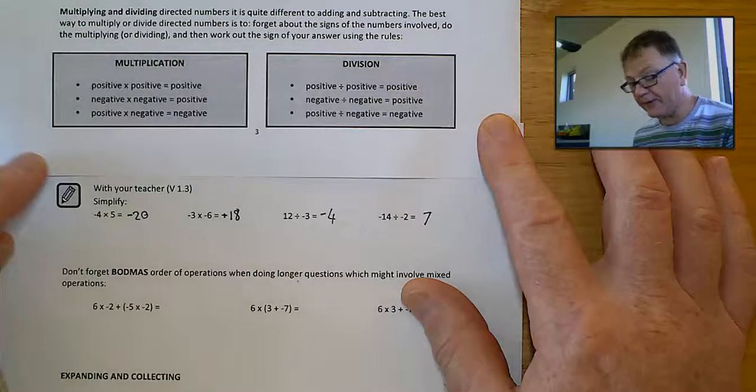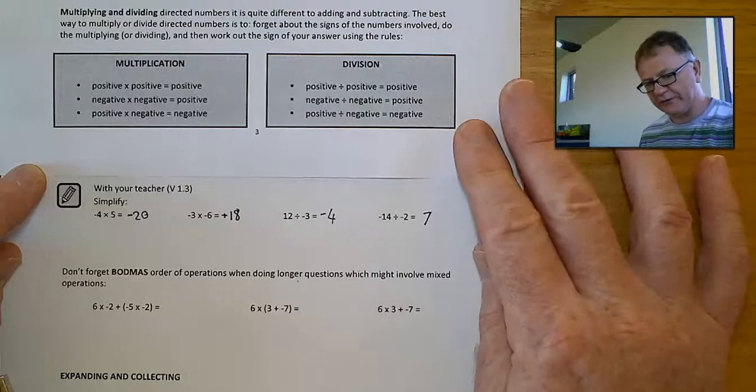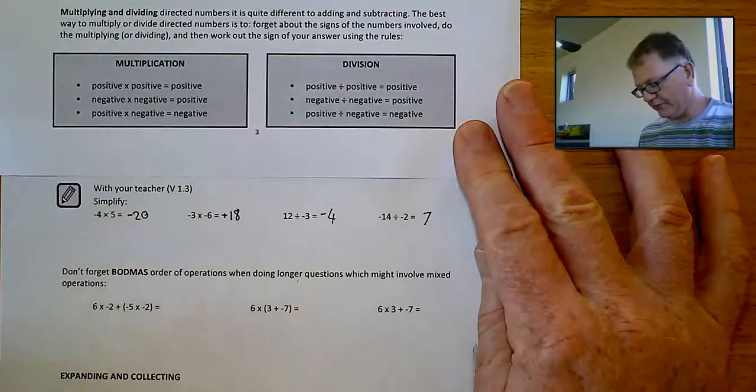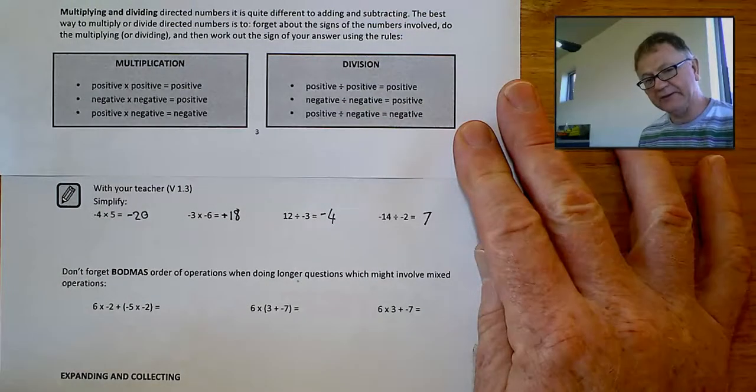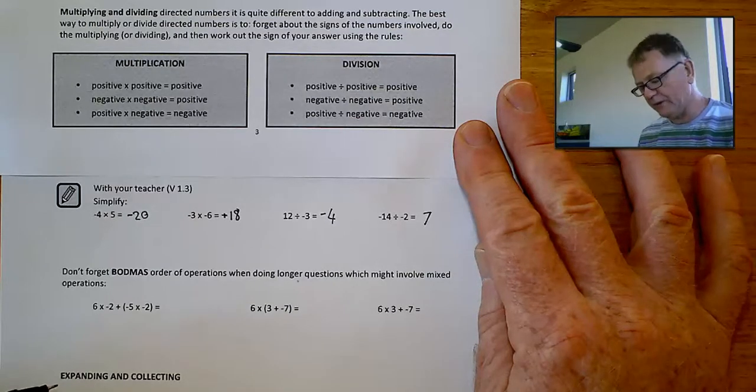Now you have some questions where BODMAS calculations will come into it. Remember questions which involve brackets, you always do the brackets first. And then apart from that, if you've got questions where you've got mixed operations in them, we've got multiplications and divisions in the same question as additions and subtractions, we always do multiplication and division first before the addition and subtraction if there's no brackets.